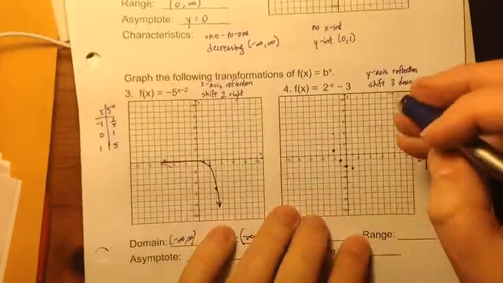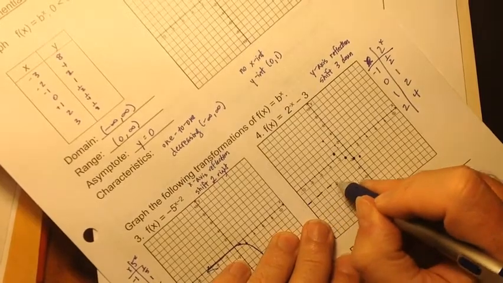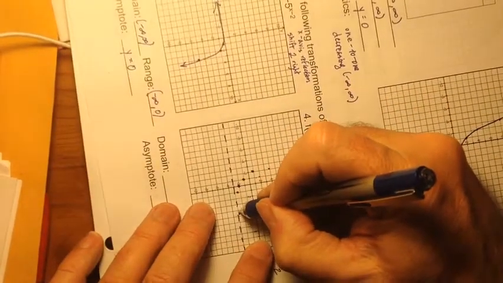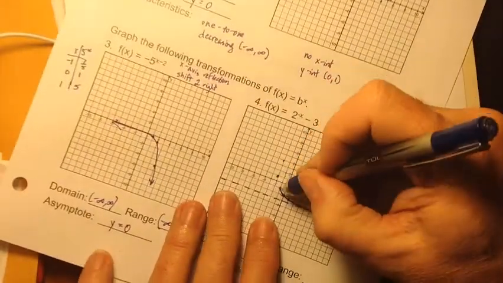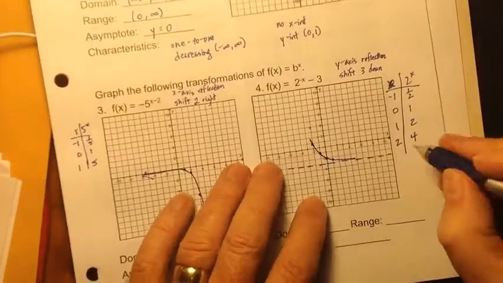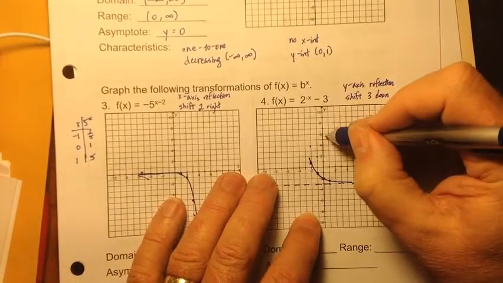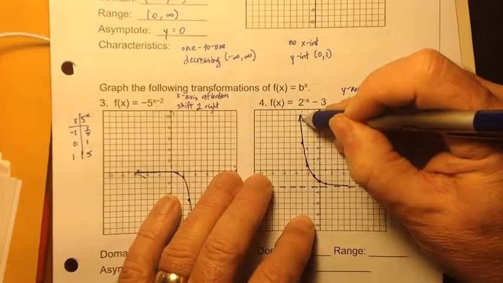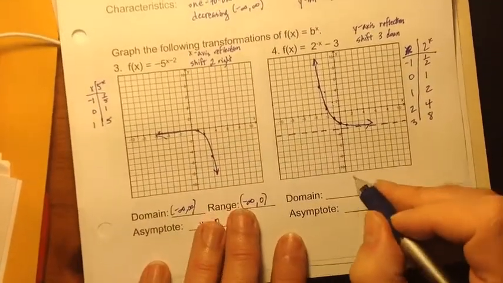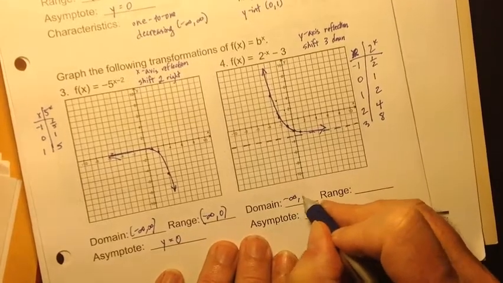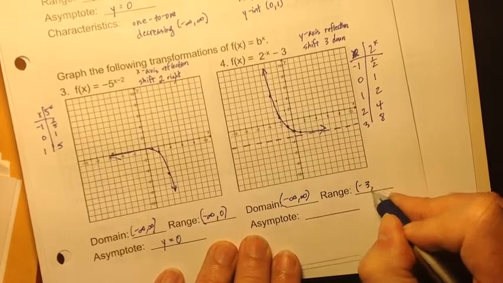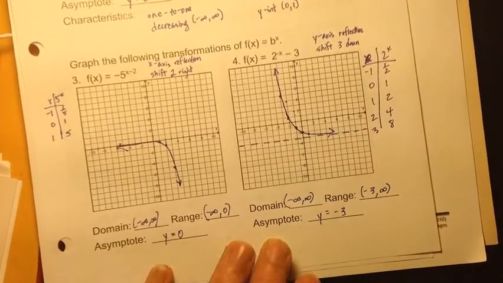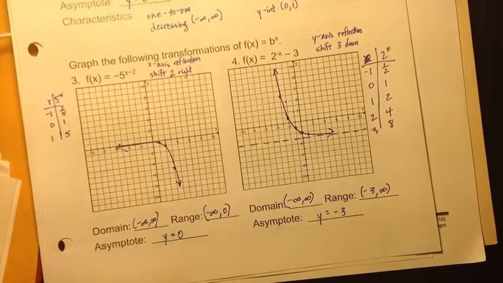Okay, so I'm going to have an asymptote at negative 3. So this thing's going to hug this asymptote and then turn. And actually, you know, if I put in 3 here, I would have had 8 minus 3 is going to be 5. So at negative 3, it should be going through 5. There we go. That's a pretty good looking graph. Okay, negative infinity to infinity. This time my range is going to be from negative 3 to infinity because of the shifting going down 3. And my asymptote is y equals negative 3 again because of the shift down 3. Moving on.